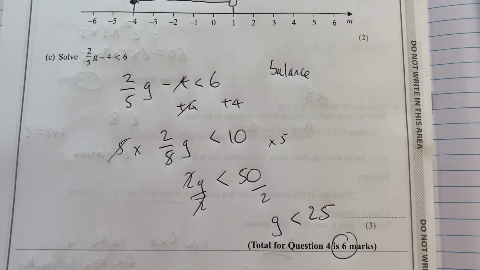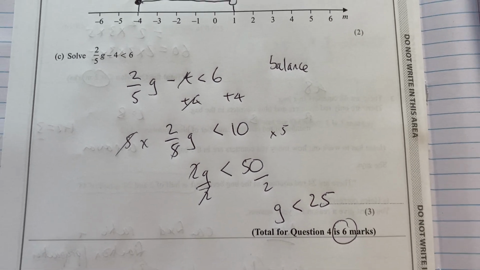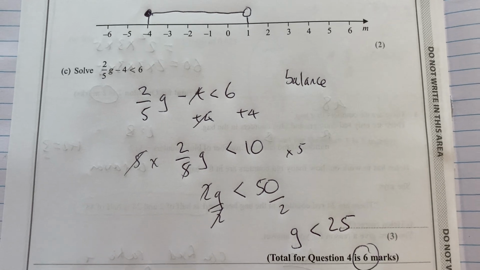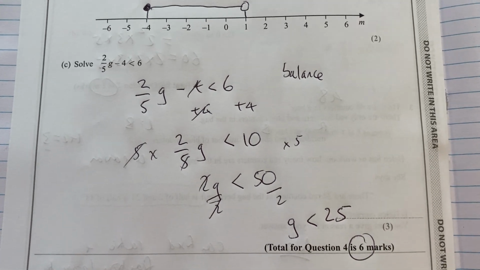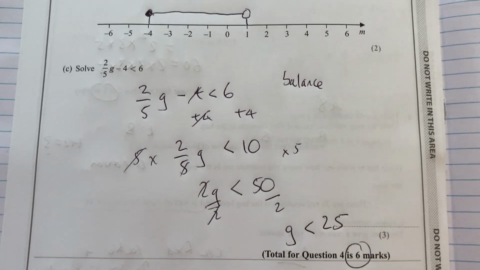If I'm moving too fast, do pause the video. I think on some screens you can change the pace of the video as well. So you can speed it up or slow it down to suit yourself.